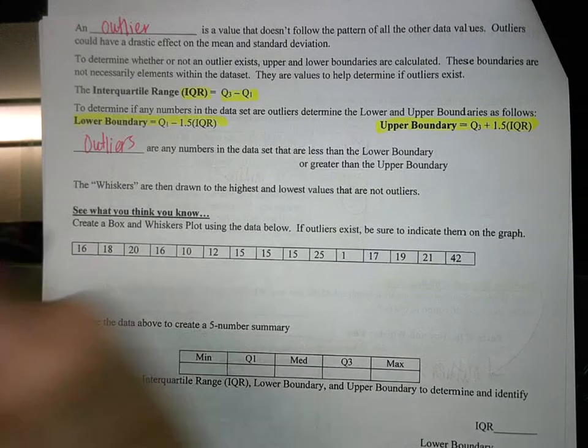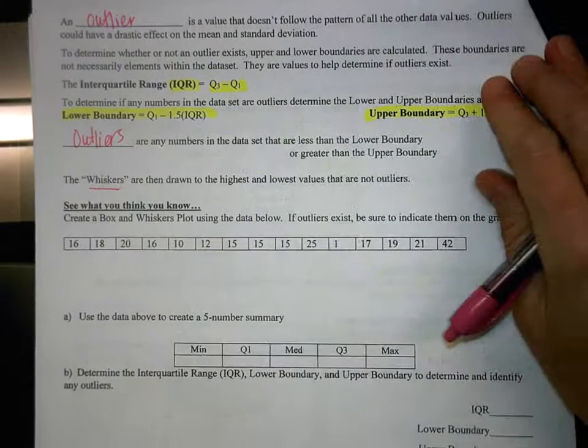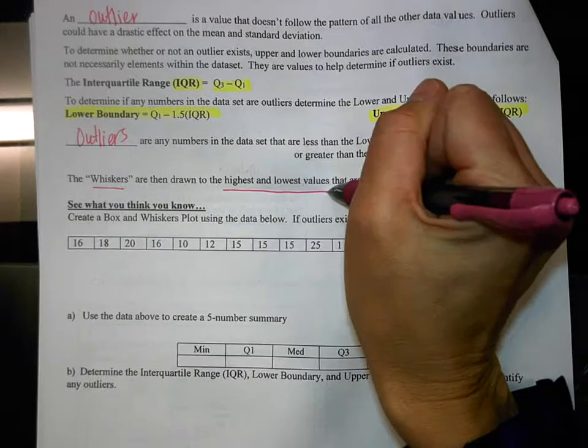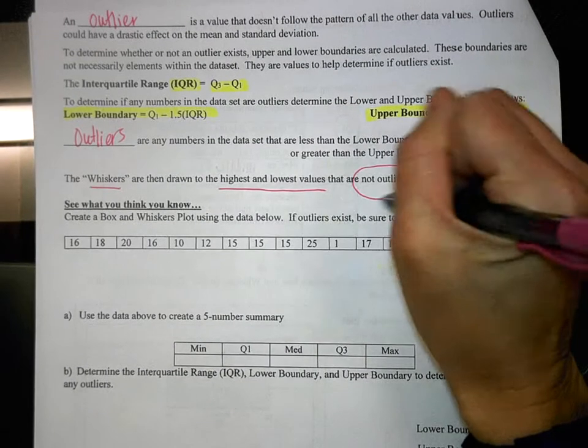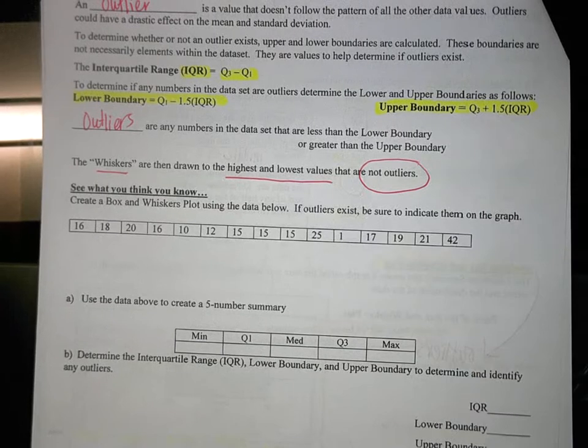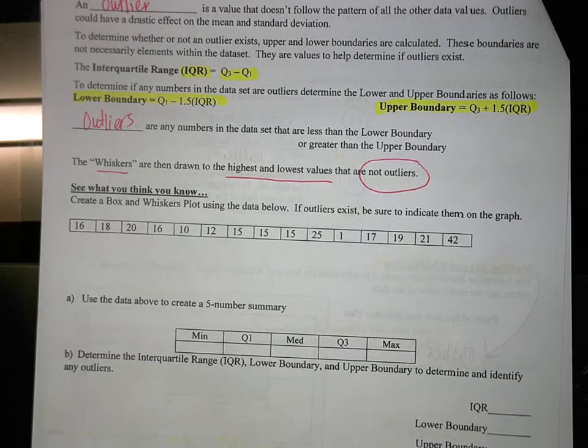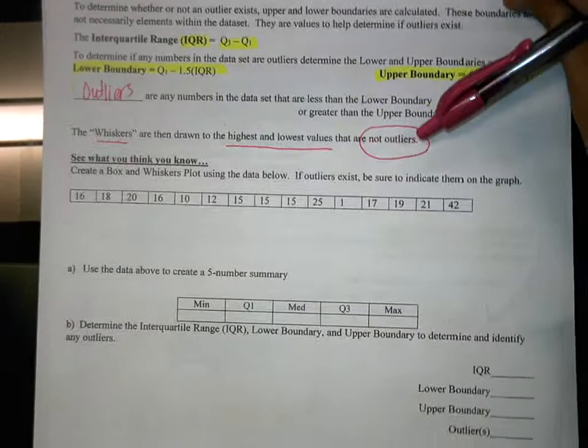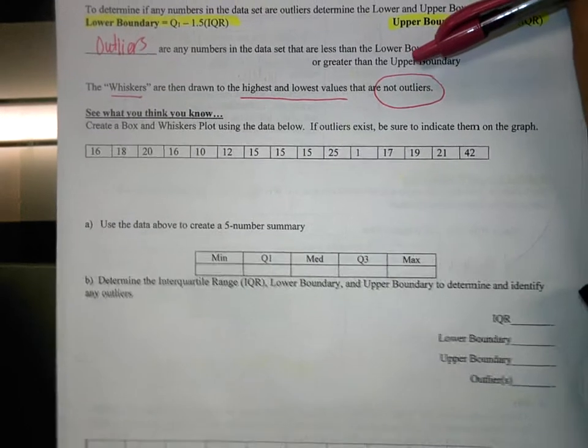Okay. The whiskers are then drawn to the highest and lowest values that are not outliers. So having outliers in your data will sometimes change your whiskers, because you will not draw the whiskers to the outlier values. Okay? All right. So now we are going to practice all this.